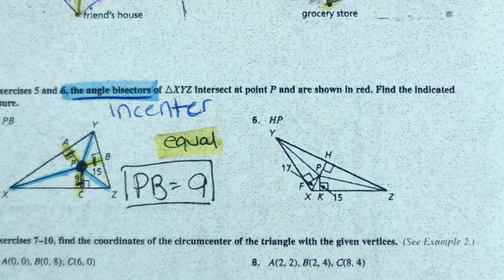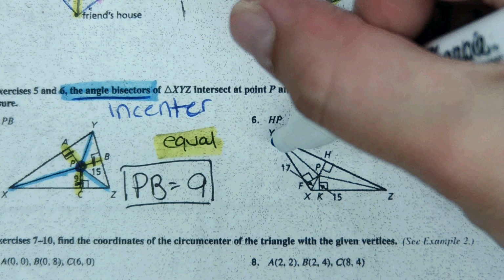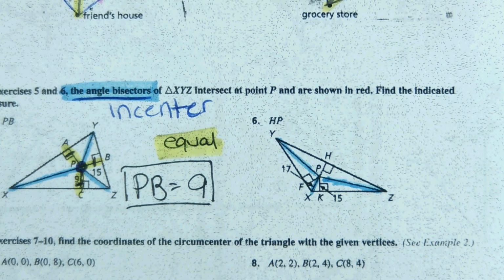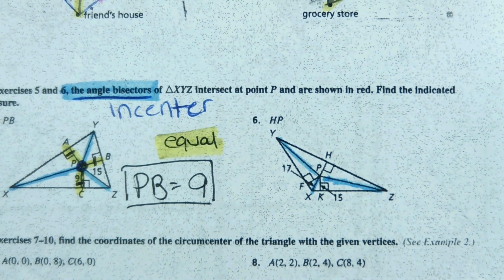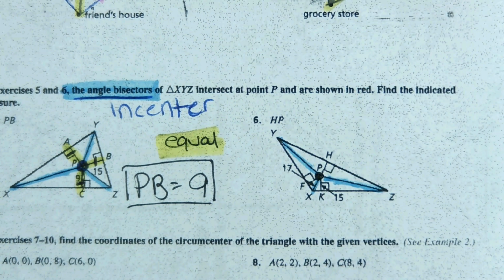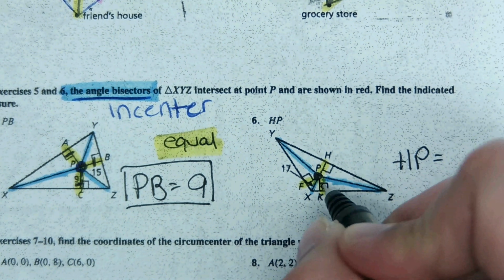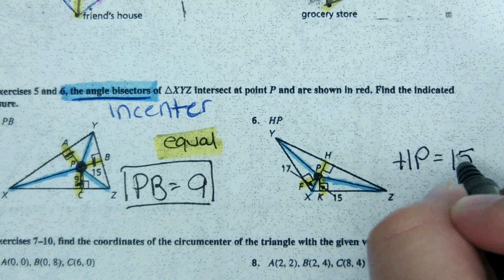Okay, HP here. So again, your angle bisectors, I'm highlighting in blue all the angle bisectors. They intersect at the incenter. And then the incenter is the same distance from each of the sides. So HP, which is one of the yellow segments, is going to be the same as PK, which is 15.